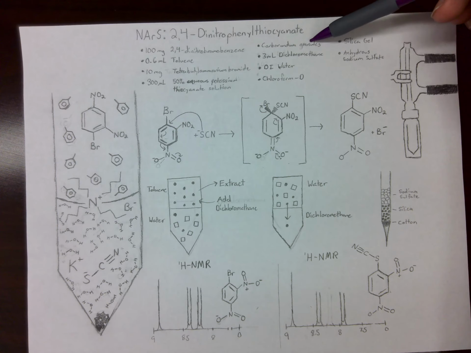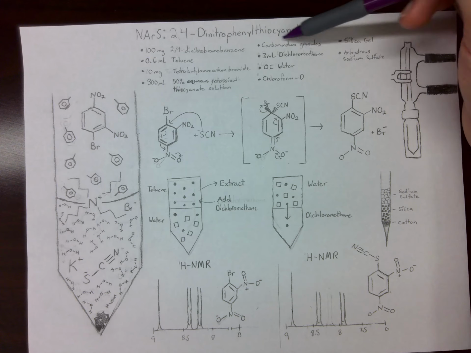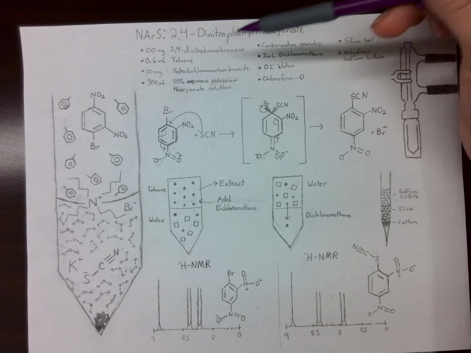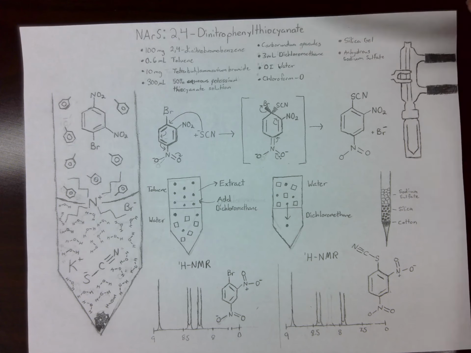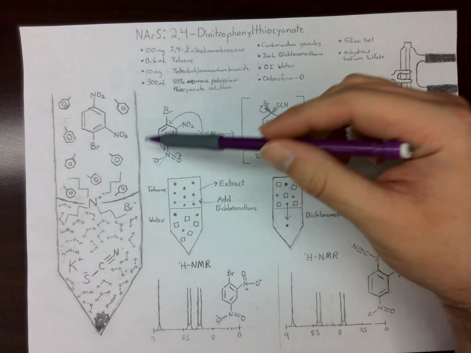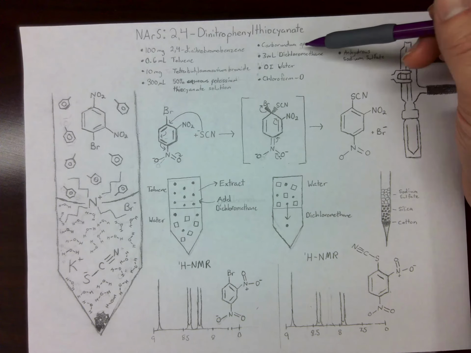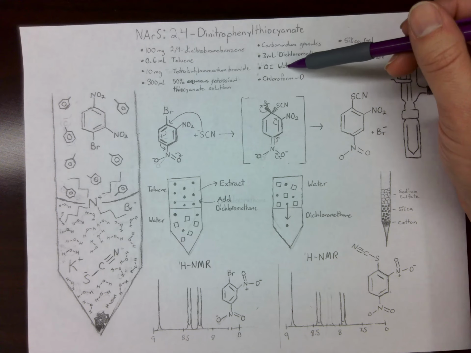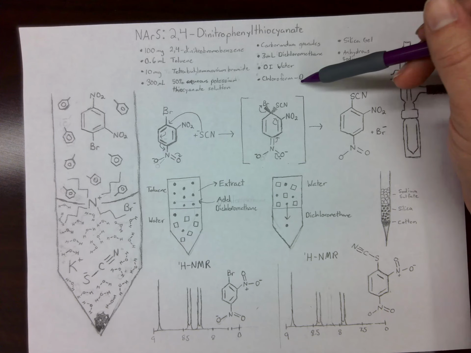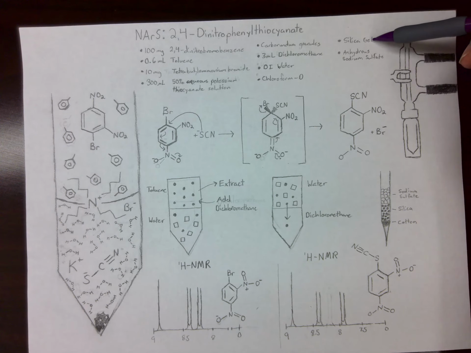We have our carborundum granule, the most important part, because even if you leave out a reagent and you just don't get a reaction, it's always better than heating up a solution with no way for the gas to escape. We have 3 mLs of dichloromethane, which we'll be using for extraction, as well as the DI water, chloroform-d for the NMR, and the purification, as you're familiar with, silica gel and anhydrous sodium sulfate.